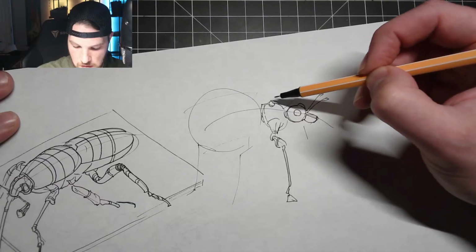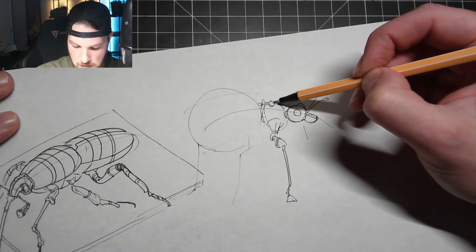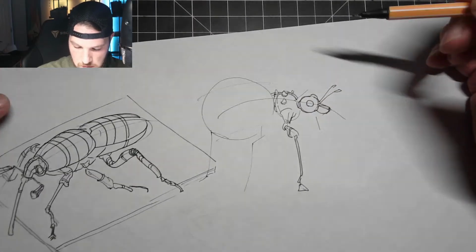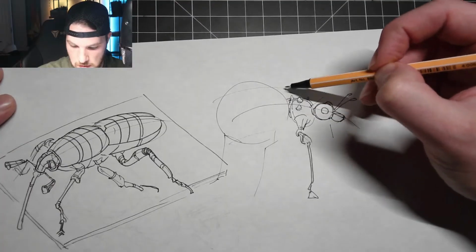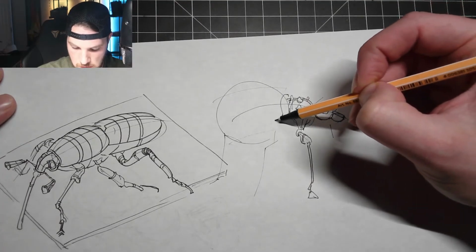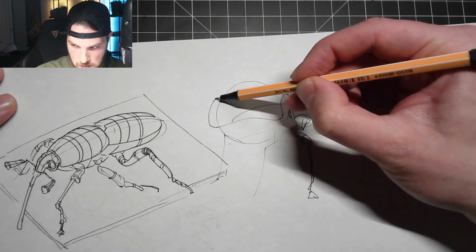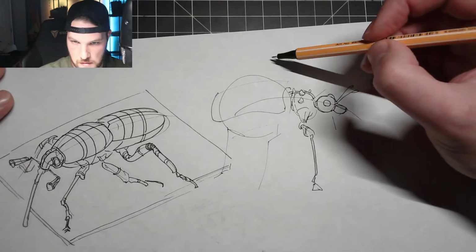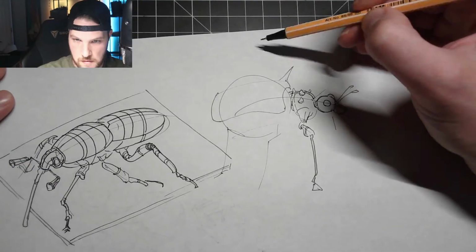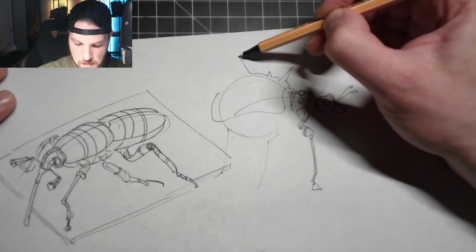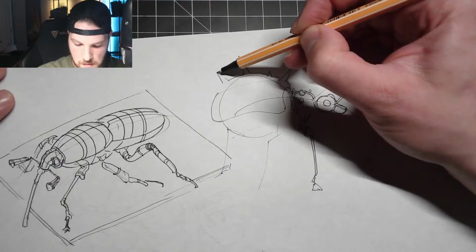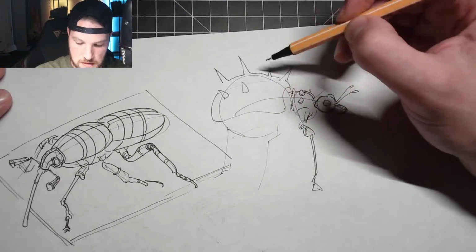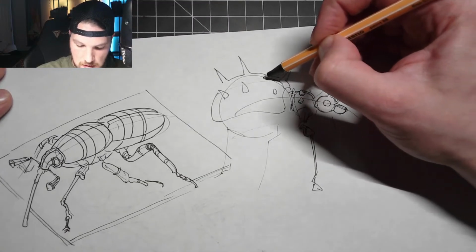There's going to be a center line somewhere here. There's little spikes, center line.